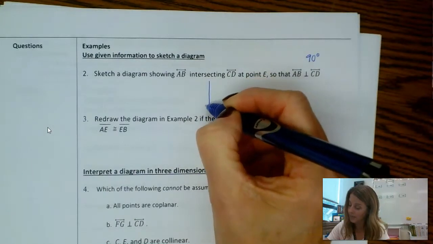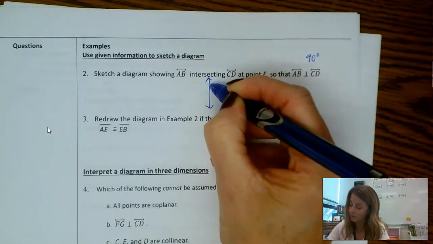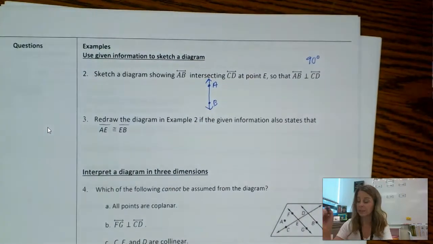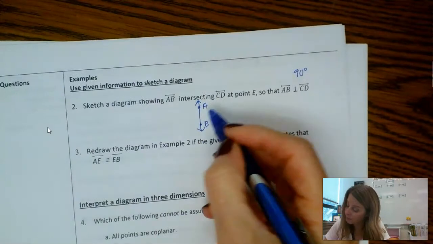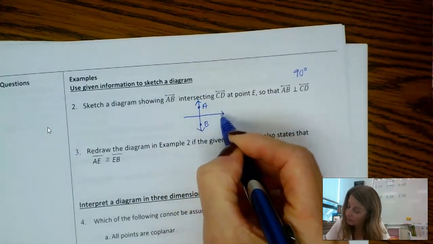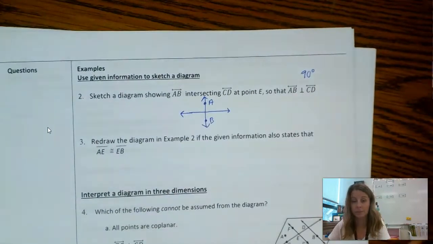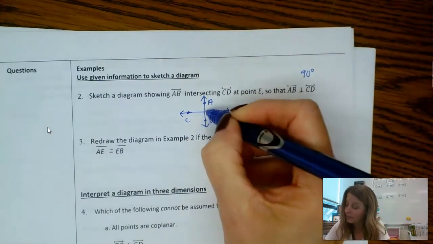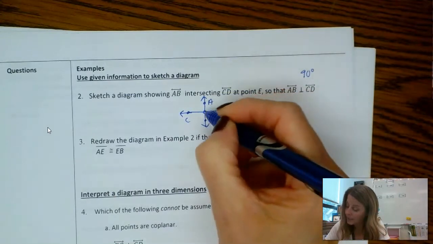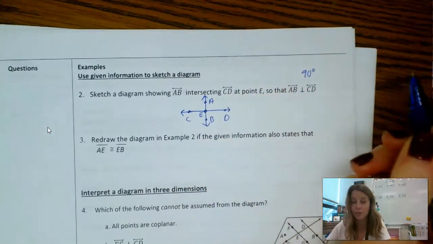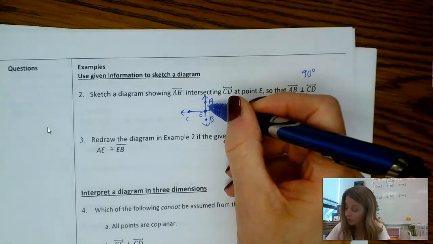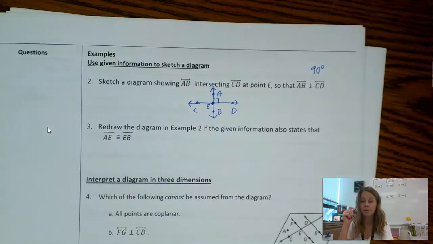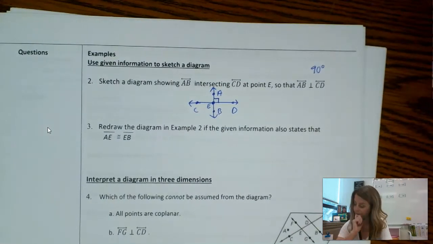I could have maybe AB more vertical. So I'll have A and B. Doesn't matter, you could have done AB horizontal. I'm going to have CD going through here at a right angle. So that looks approximately like a right angle. So I need C and D on this line. I need their intersection point, which is E. Let's stick an E right there. And then to show it's perpendicular, add the right angle in one of the 4 corners. You don't need it in multiple spots, just one.